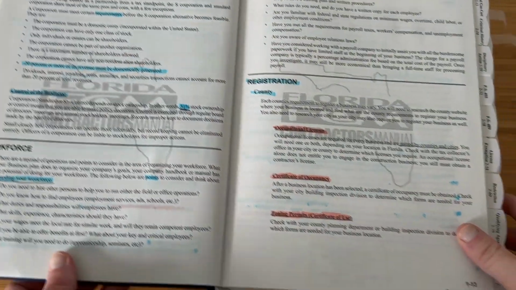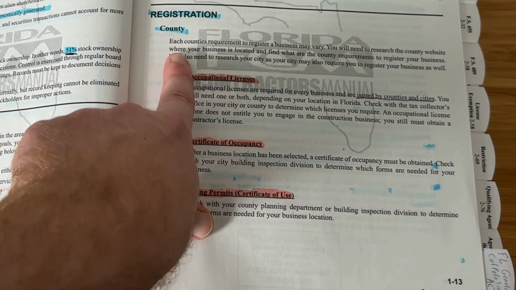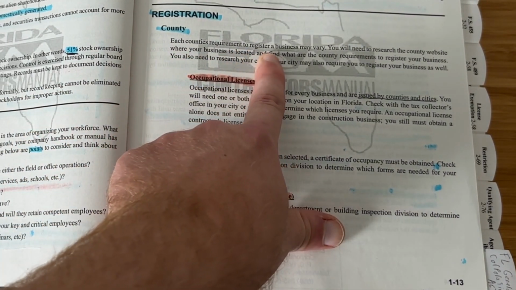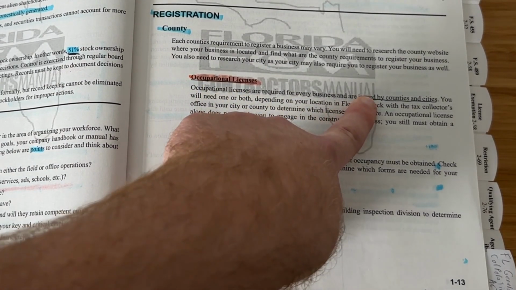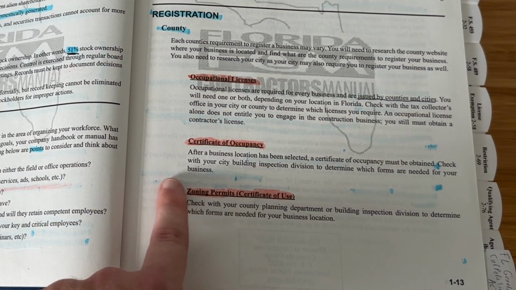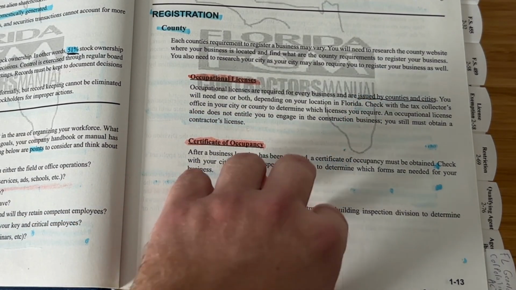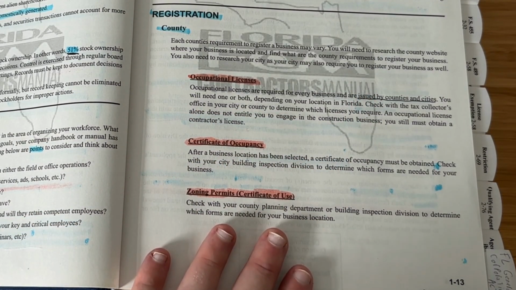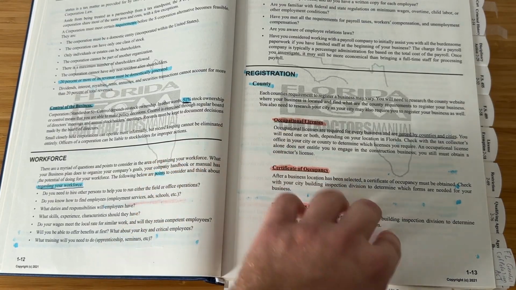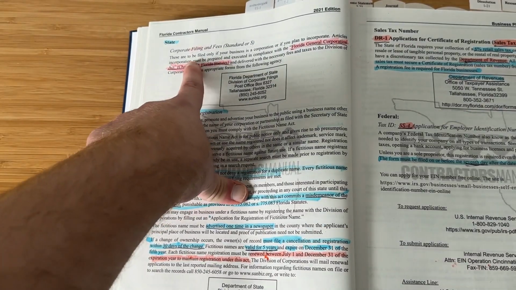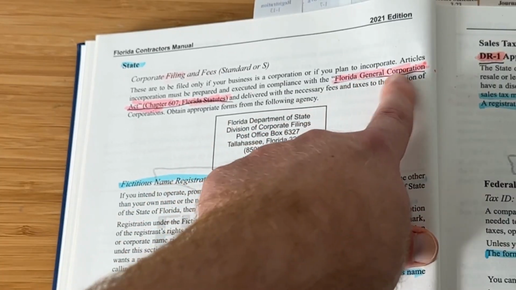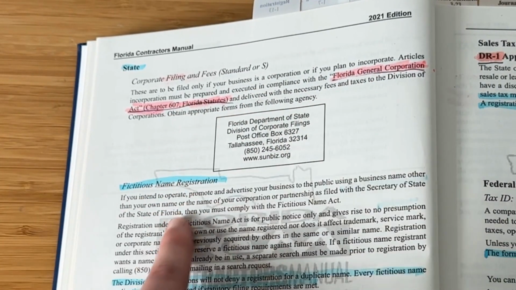And then registration. So this is each county requirements to register a business may vary. An occupational license. This is issued by counties and cities. Certificate of occupancy, zoning permits. These are all distributed by your county. This is distributed by the state, Florida General Corporation Act.